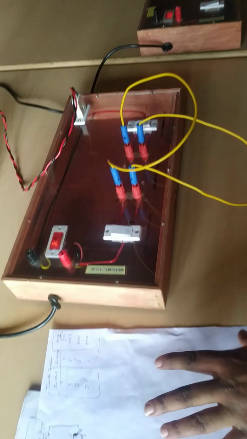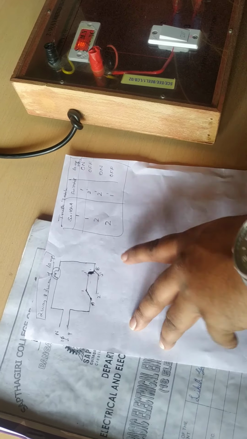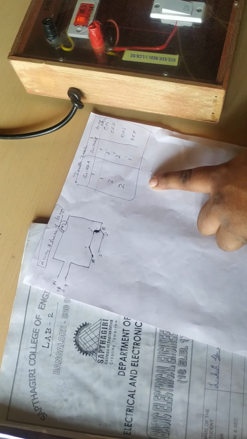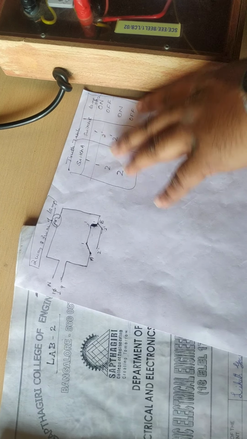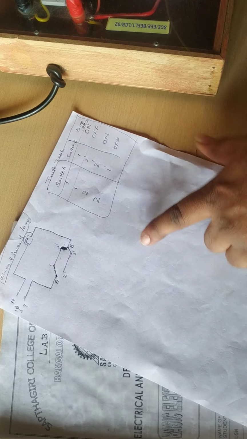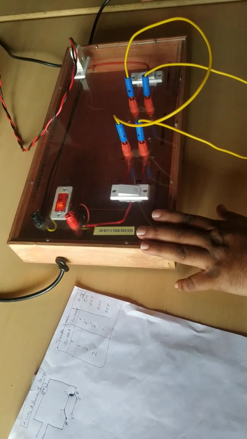You need to write all the procedure part, aim, apparatus and circuit, and you need to write the truth table, trace the path of the current, you need to write the path direction, current direction, then you need to write the status of the lamp. If this is correct, then only we allow you to do the experiment on the board. Okay, so this is two-way control of lamp.